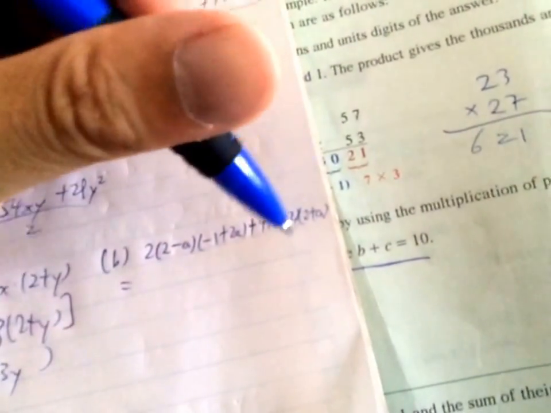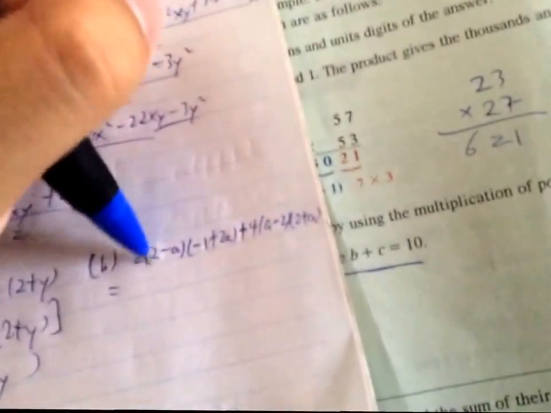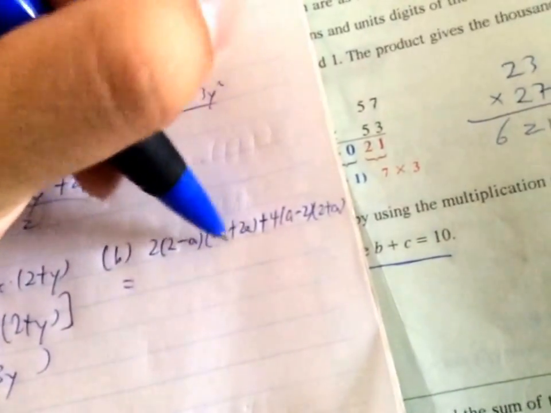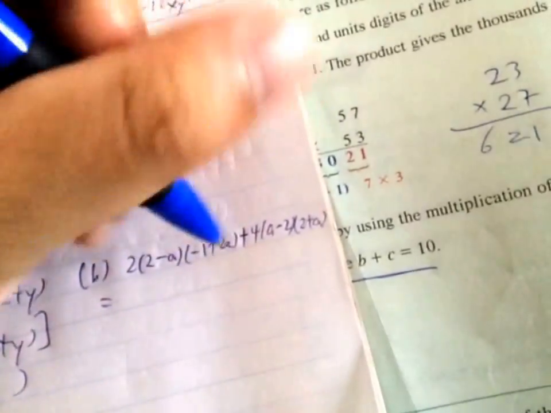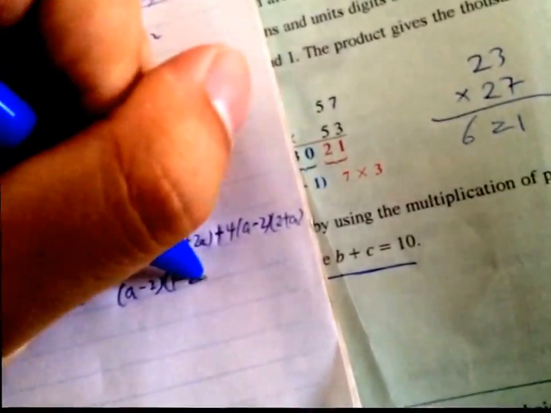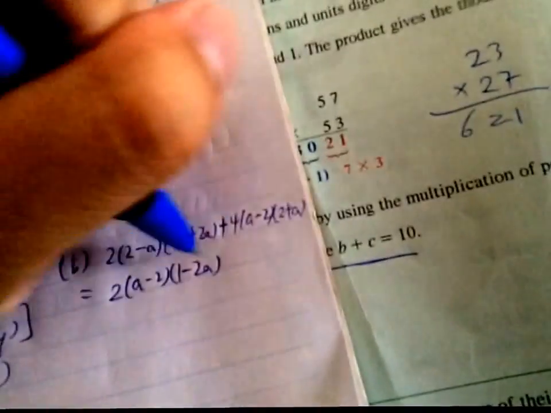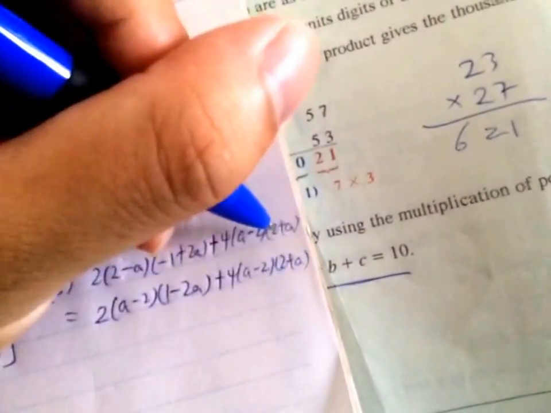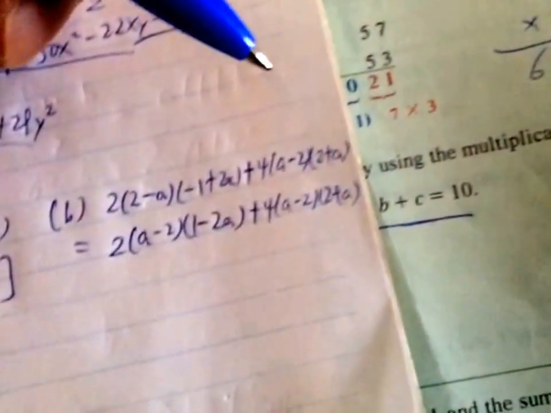But you can also change this one and make this term negative by changing the order of this bracket. That means a minus 2 becomes 1 minus 2a, and this 2 will cancel the negative effect. Because this bracket has two positive terms, I won't change it.